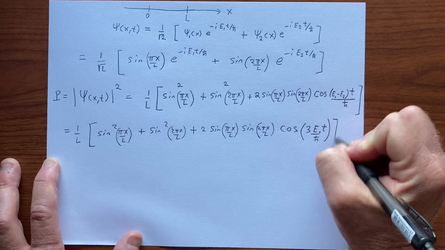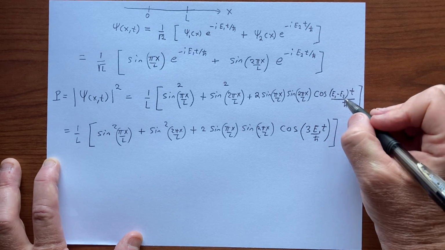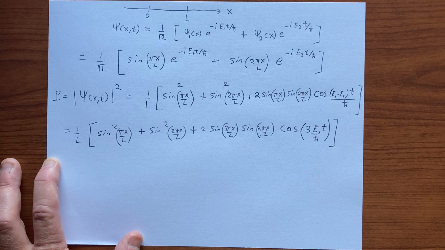So the energy difference between E1 and E2 is 3 times the energy E1. So that's psi of x and t modulo squared.